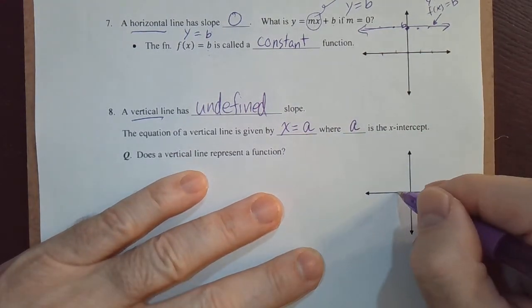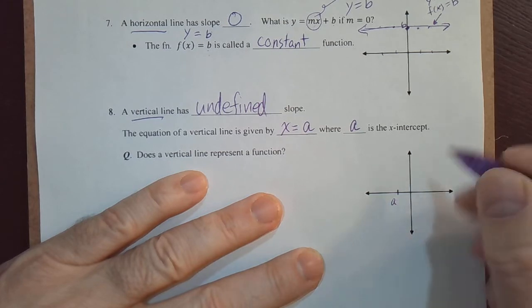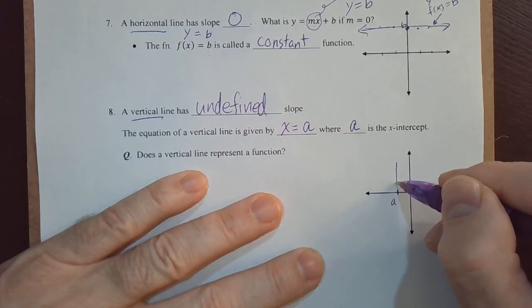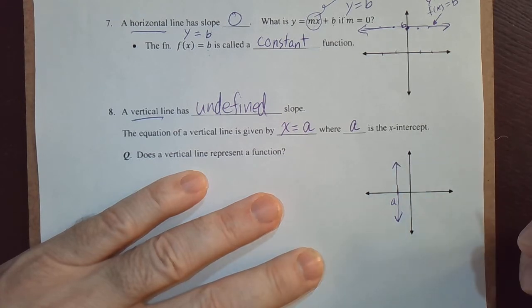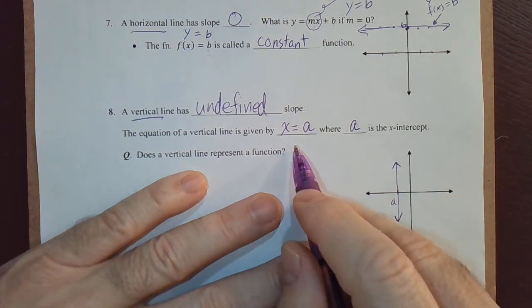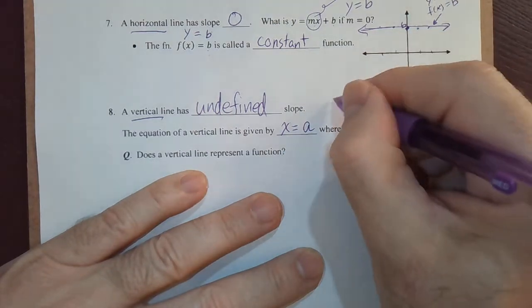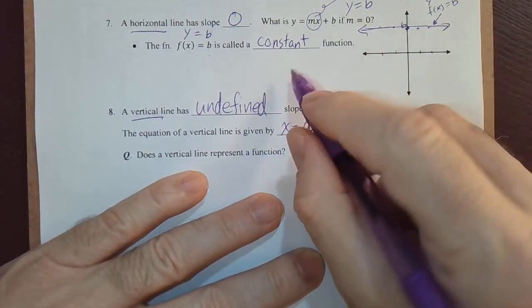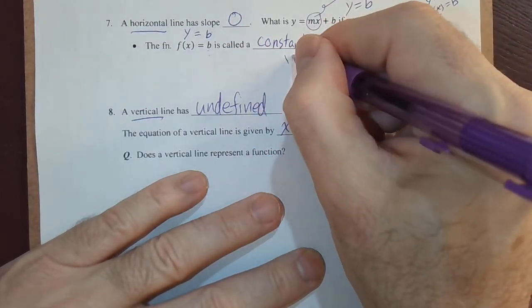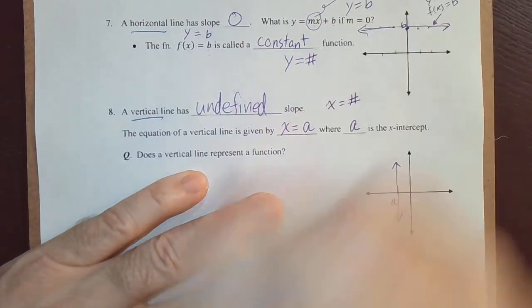So let's put a here. So let's say a is a negative number. The vertical line x equals a looks like that. So every vertical line is x equals some number. Every horizontal line is y equals some number.